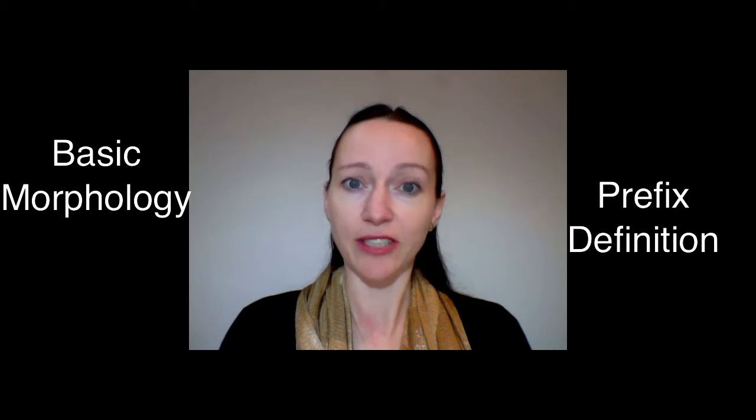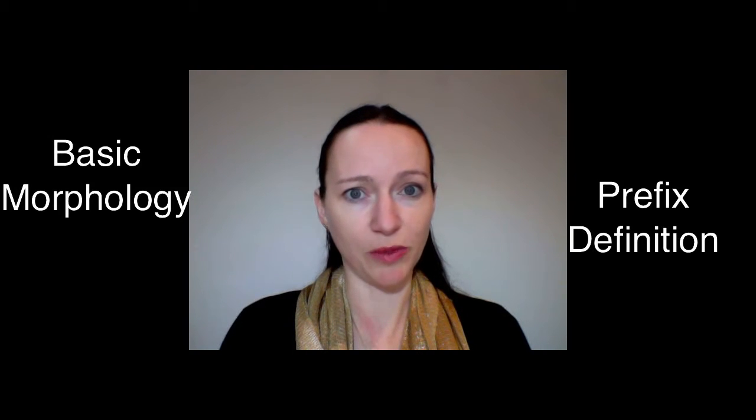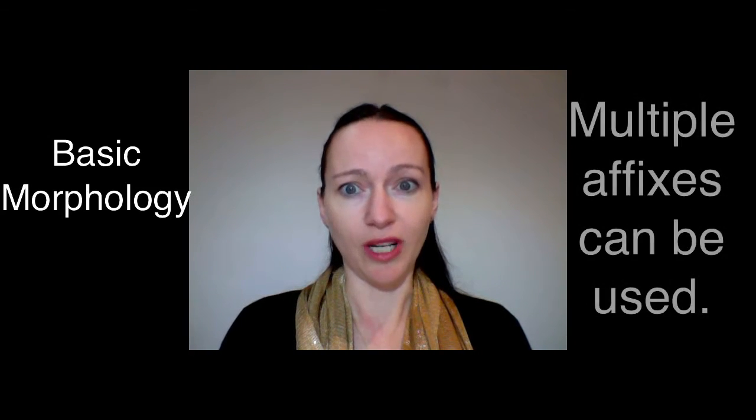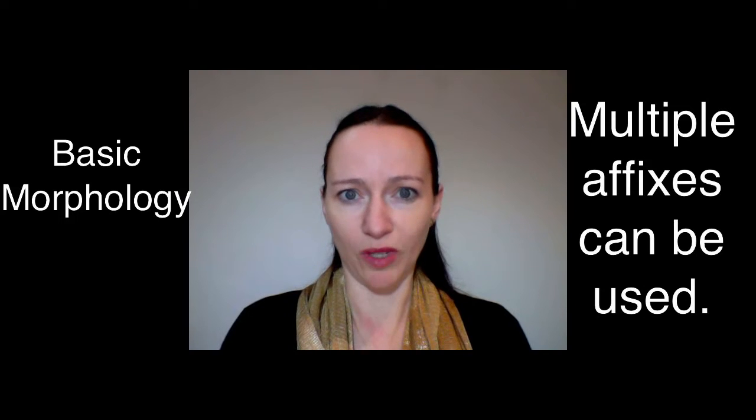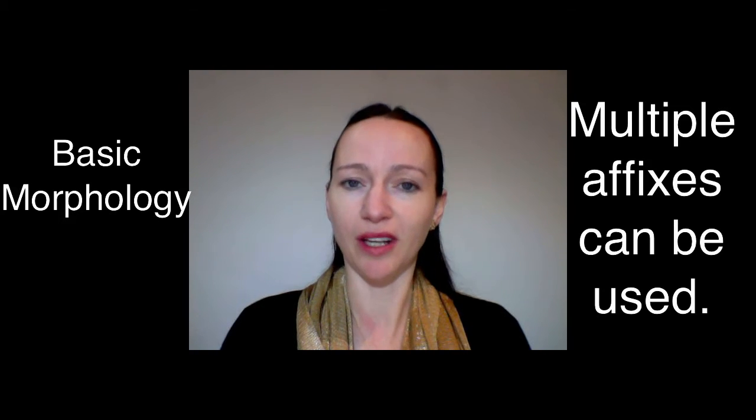Students also need a basic knowledge of the existence of prefixes and suffixes. Your students need to know that a prefix is a letter or letters placed at the beginning of a base word in order to change that base word's meaning. They need to know that a suffix is a letter or letters placed at the end of a base word in order to change that base word's meaning. They need to know that you can have more than 1 prefix and 1 suffix on a base word at the same time.